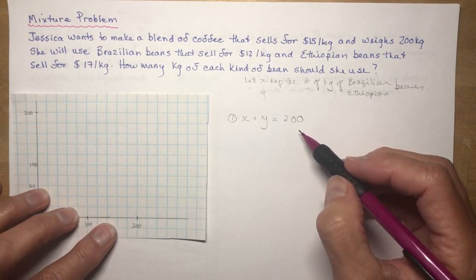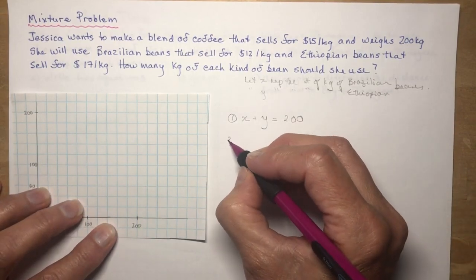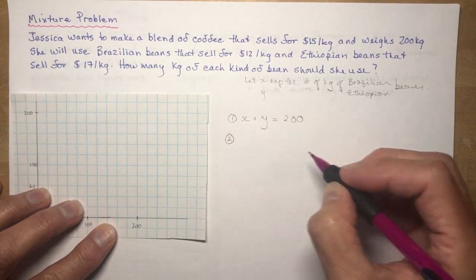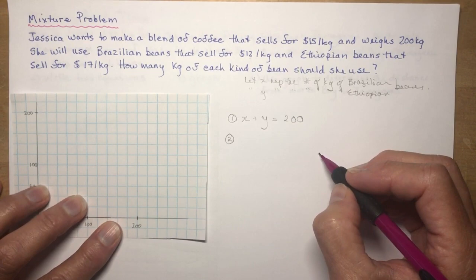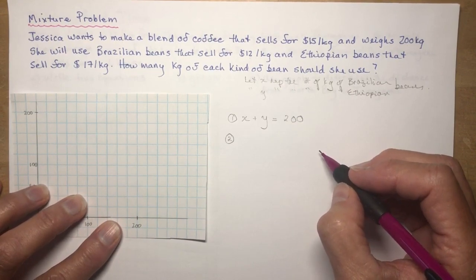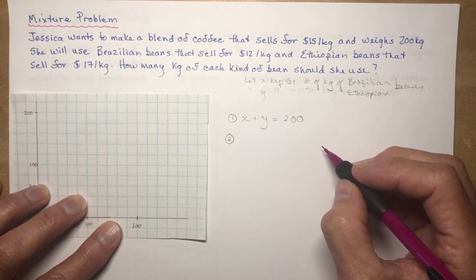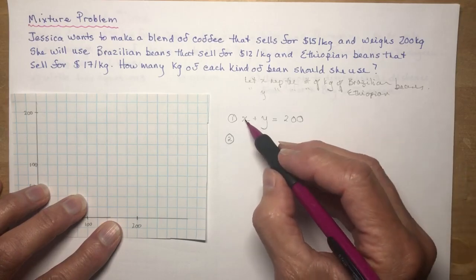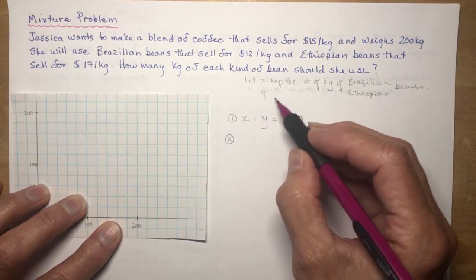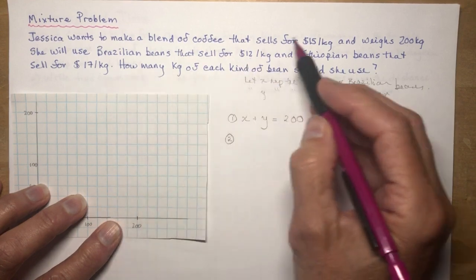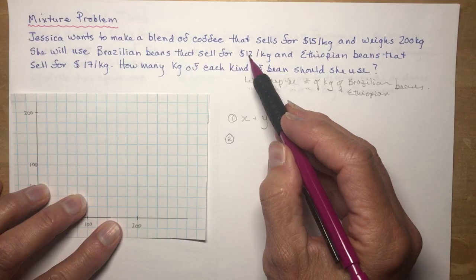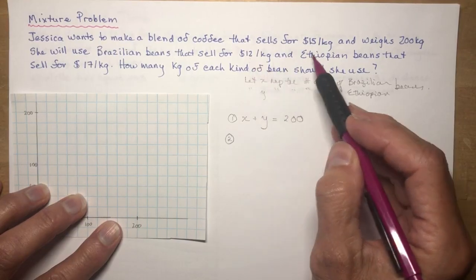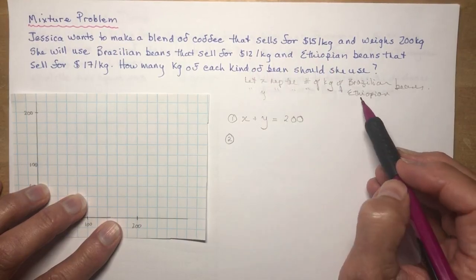Now, the second equation is the one that causes some problems. Again, I didn't find it well explained in the textbook, so I'll try to make it as clear as possible. The next one, we're going to figure out the number of kilos, and this is the price. So we have to add in these 15, 12, and 17.